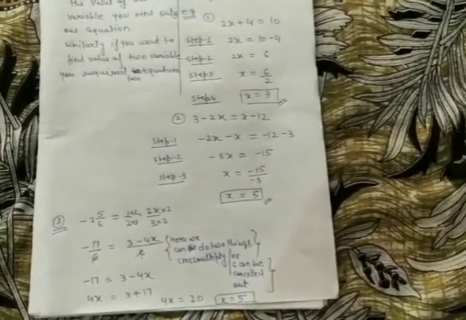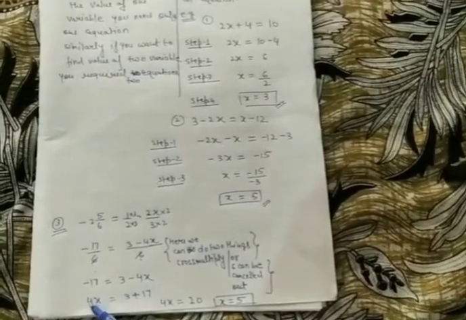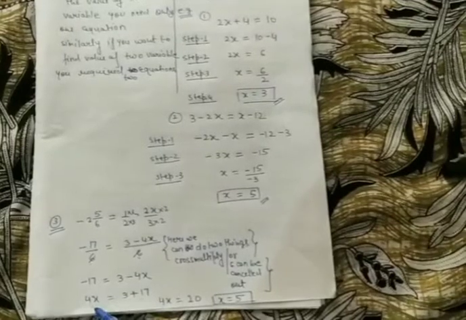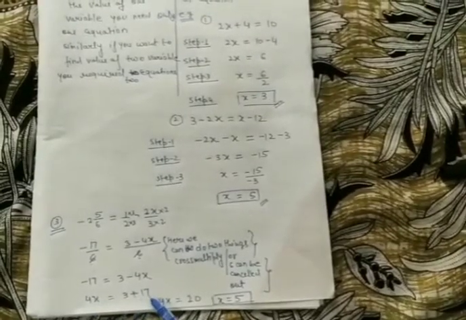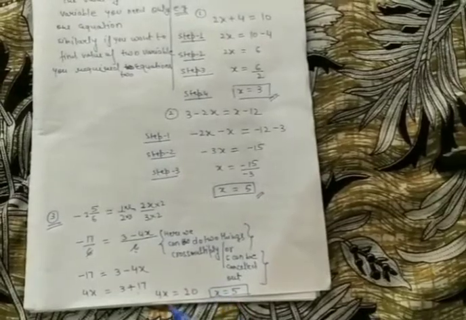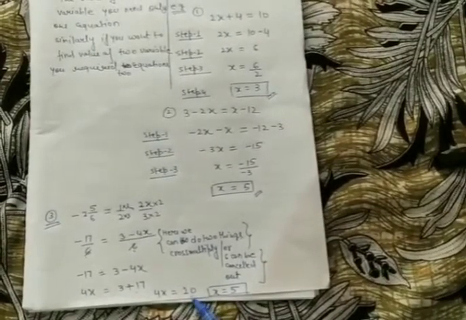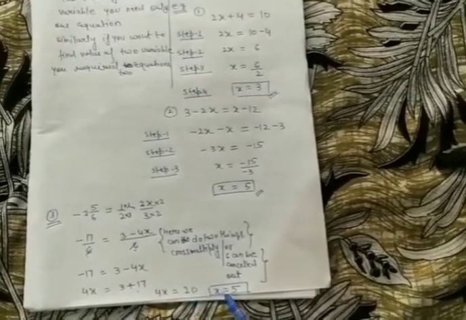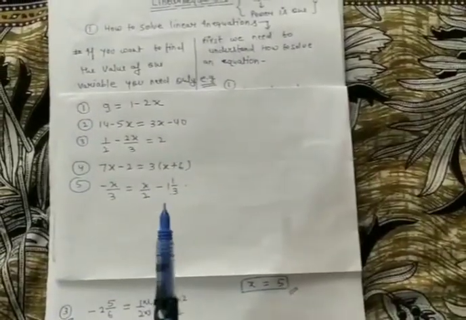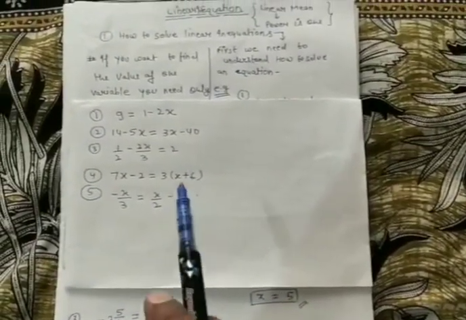So here we are transferring 4x to the left side and -17 to the right side. So 4x = 3 + 17, and it will become 4x = 20. So x will be, 4 will go to the right side in division, so 4 5s are 20, so x will be 5.